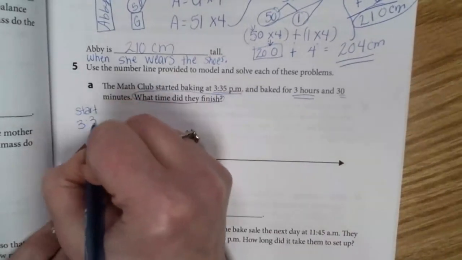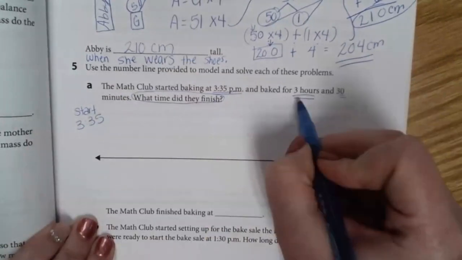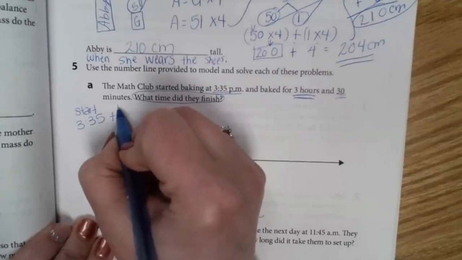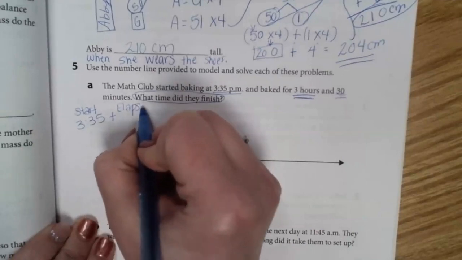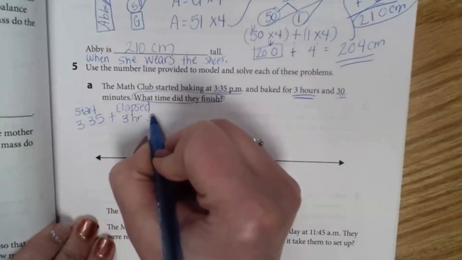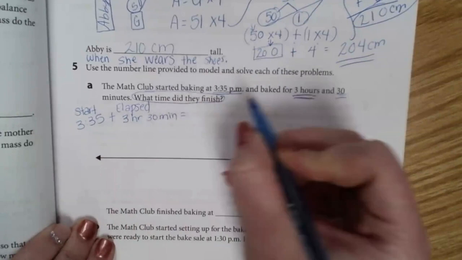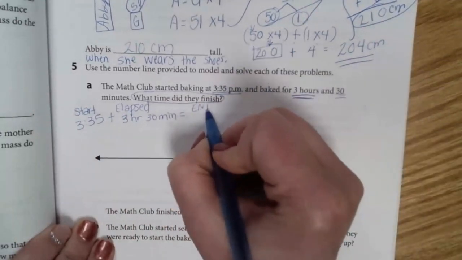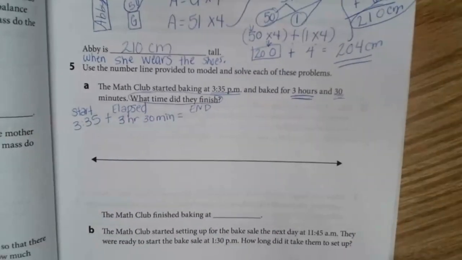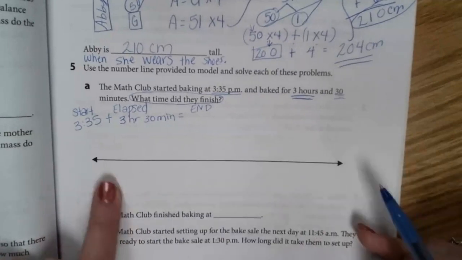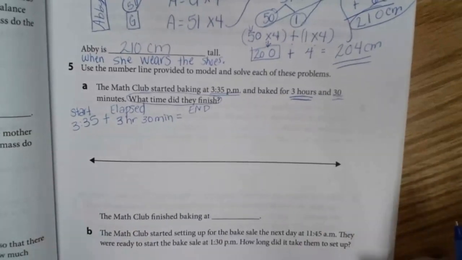is 3:35. They baked for 3 hours and 30 minutes. So plus the elapsed time, 3 hours, 30 minutes equals, it wants to know the finish time, which is the end time. So there's a couple different ways. We're going to use the number line way. And then if I have room on my paper, I'll show you one more way that you could solve it. But before I show you, I want you to pause the video and try on your own.